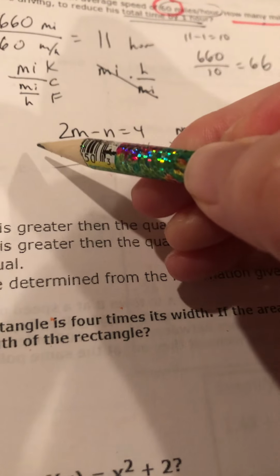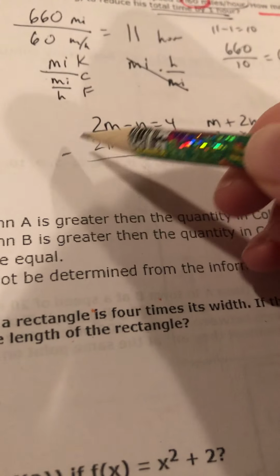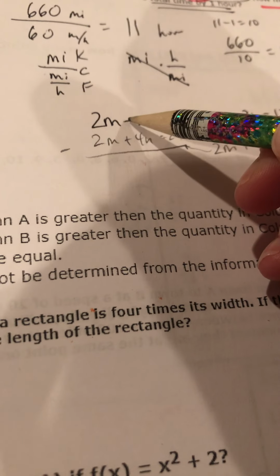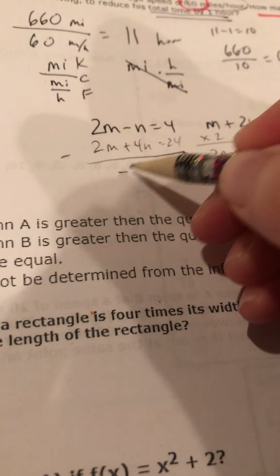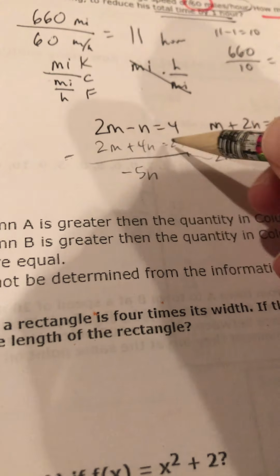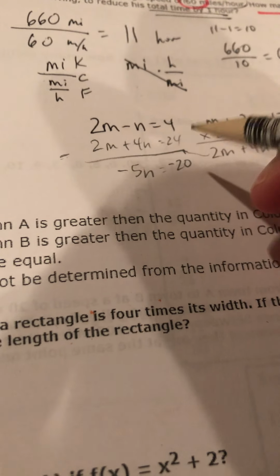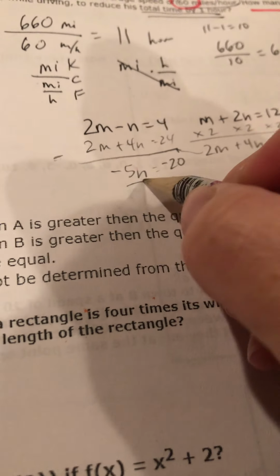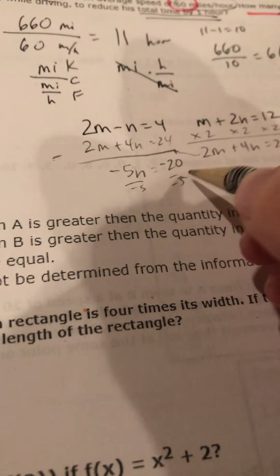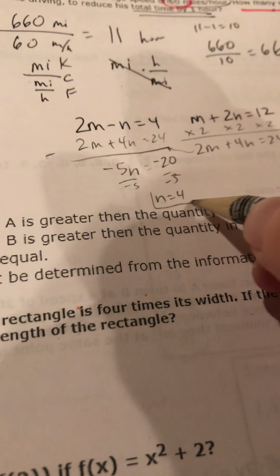2m plus 4n equals 24. And then I can add them, subtract them, because I want 2m minus 2m. Right here, this is now negative 1 minus 4 would be negative 5. And 4 minus 24 is negative 20. And then I would divide both sides by negative 5. And n is 4.